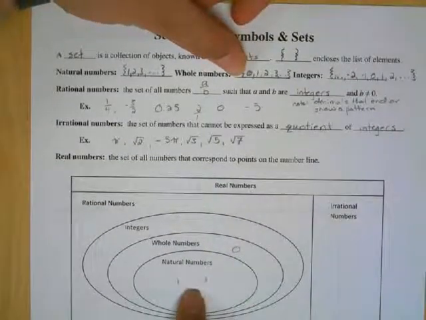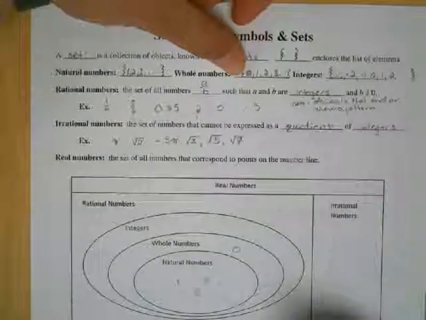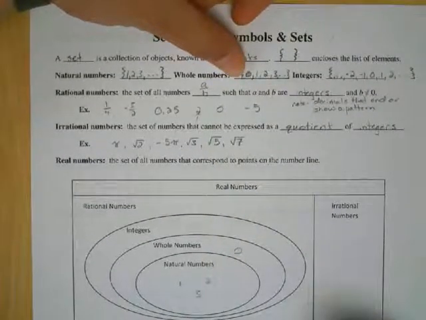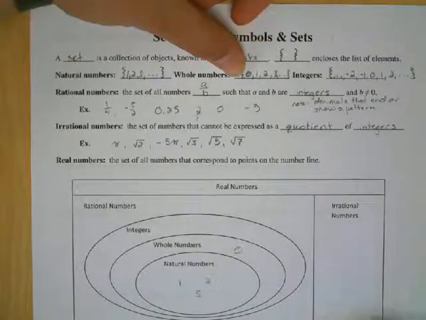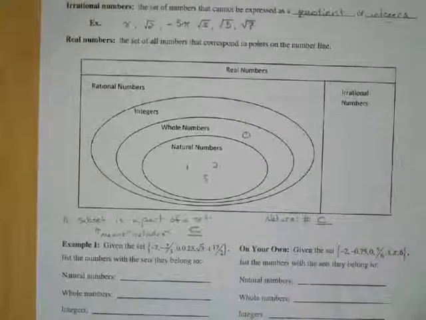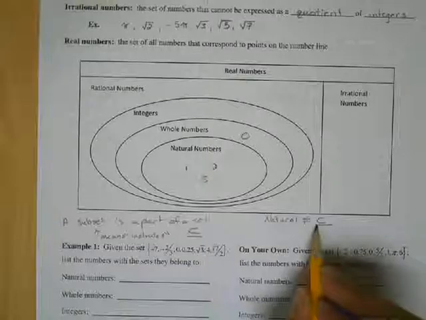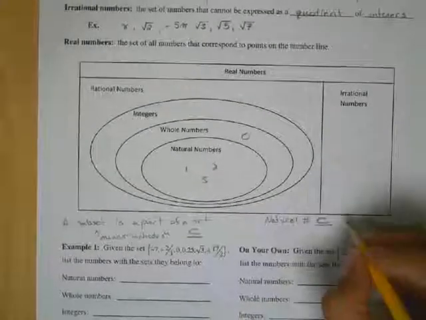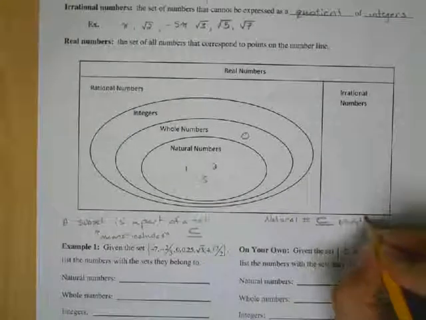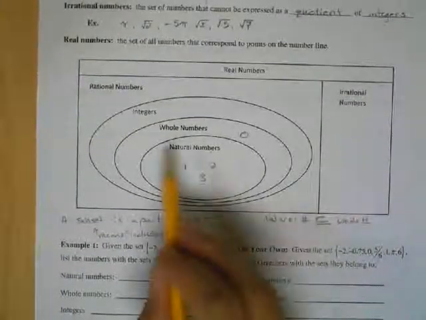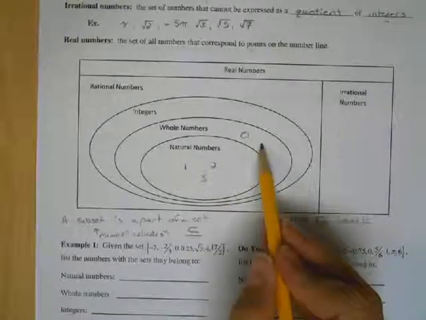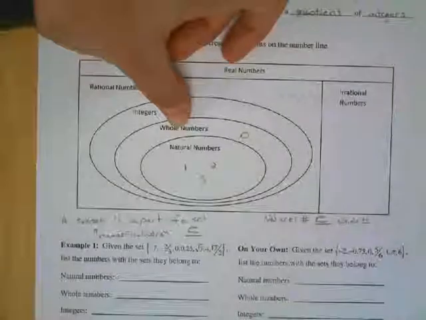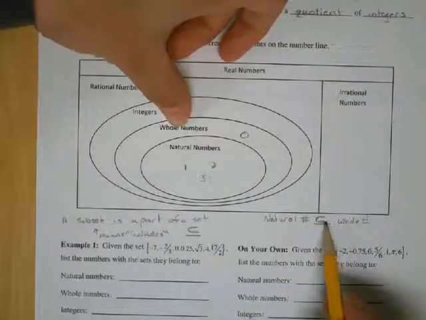So natural numbers are a subset of the whole numbers. You draw your C with a line. Because again, the natural numbers are part of my whole number set. I got natural numbers plus 0, so that makes natural numbers a subset of whole numbers.